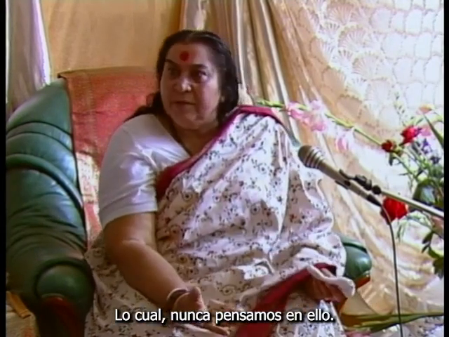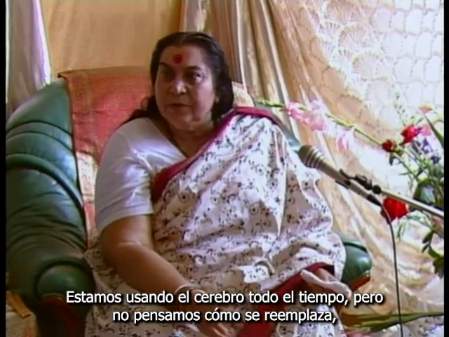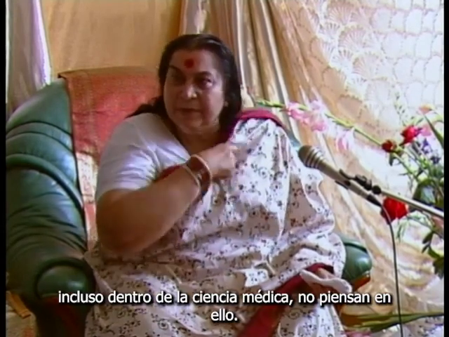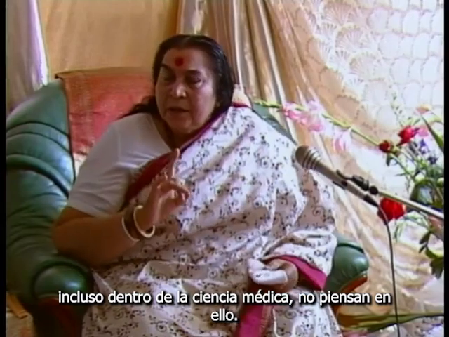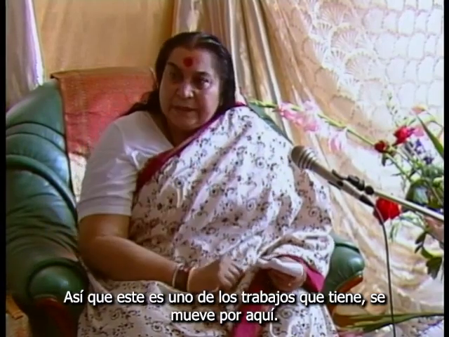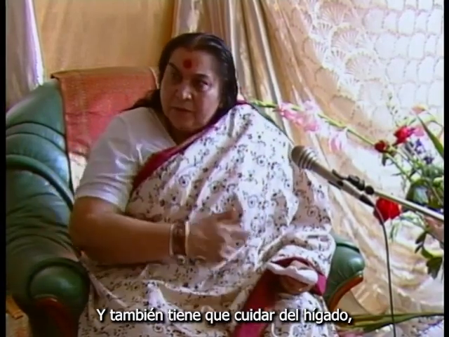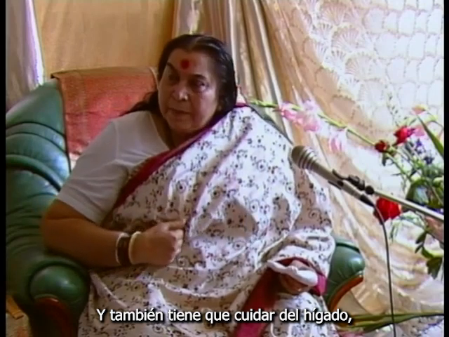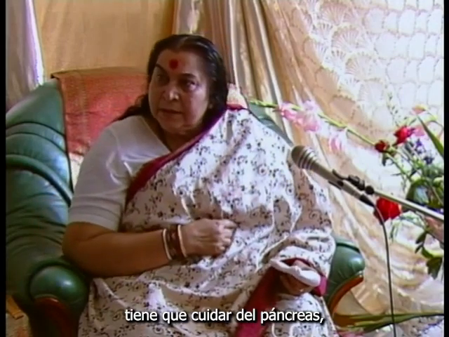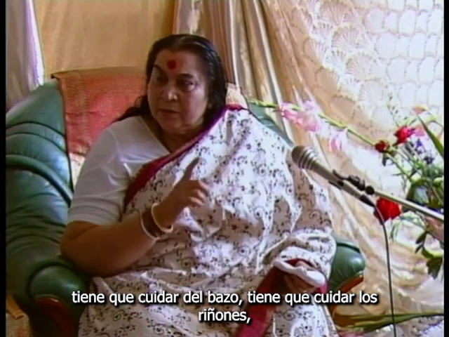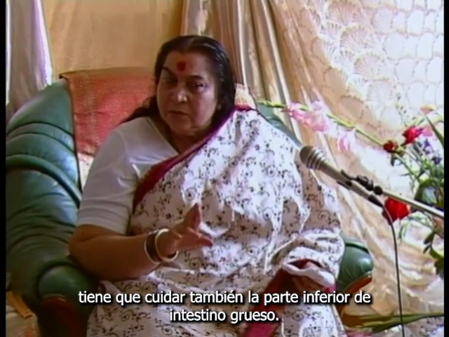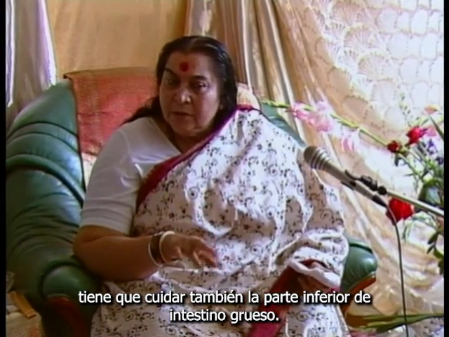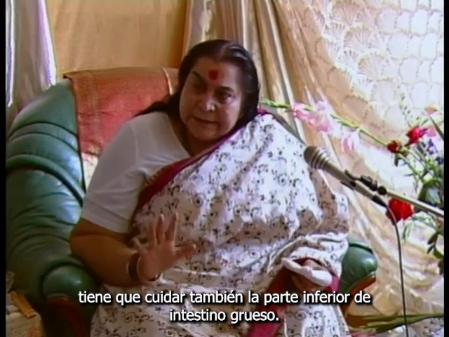Because we never think about it. We are using the brain all the time. We don't think how it is replaced. Even in medical science, they don't think about it. So that is one of the works it has got. It moves here. And also it has to look after your liver, your pancreas, your spleen, your kidneys. It also has to look after the lower part of your large intestines.